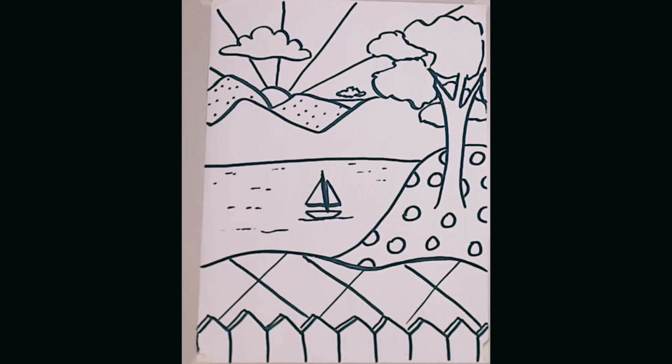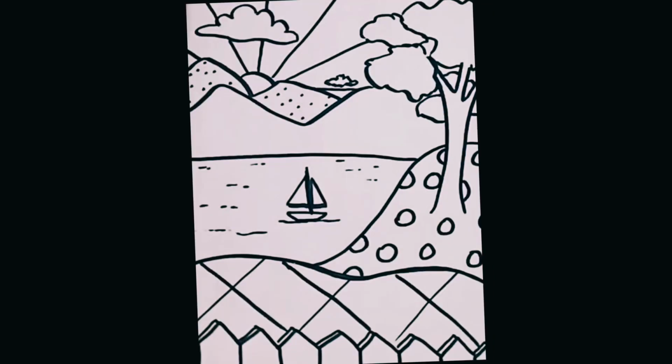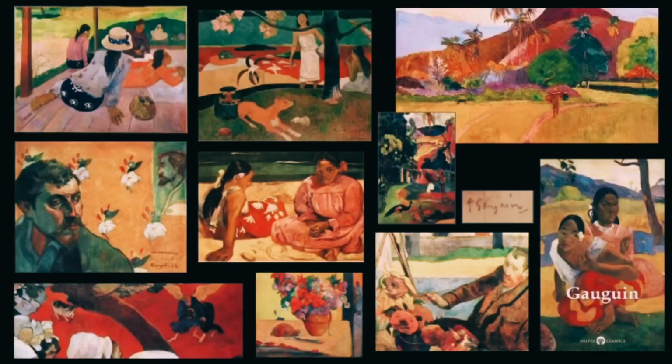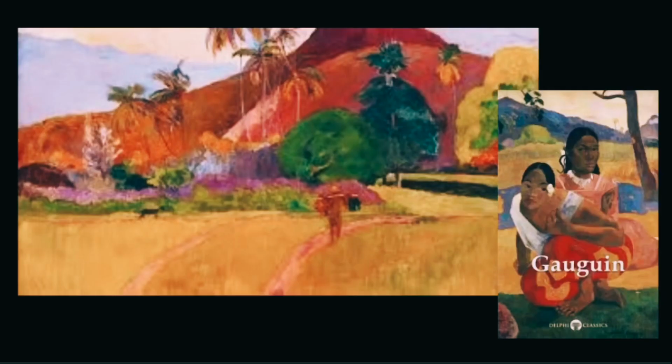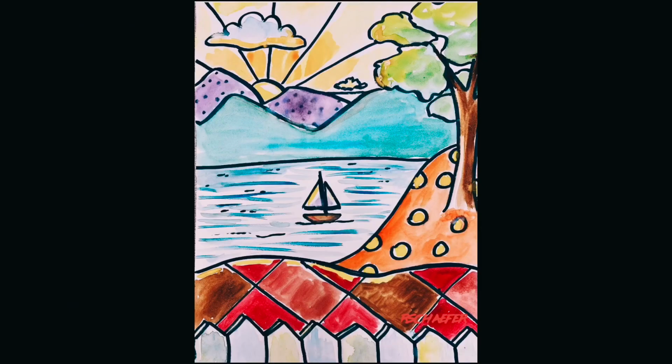To add color, I thought you might want to see this artist named Paul Gauguin. He was a French post-impressionist artist, and he lived 10 years on an island in the French Polynesia and did beautiful color. Maybe you can bring all this color to your artwork.